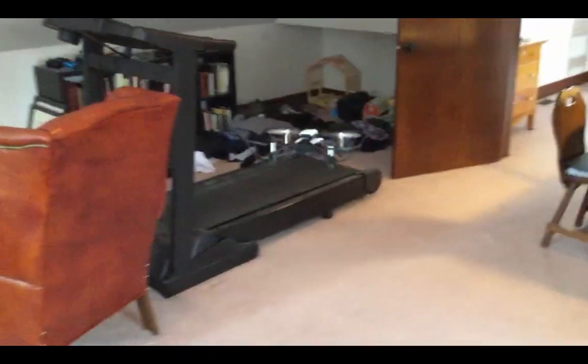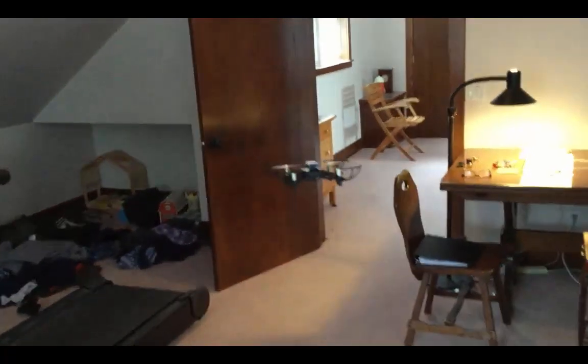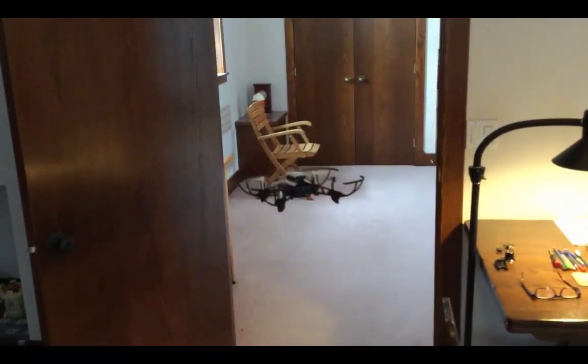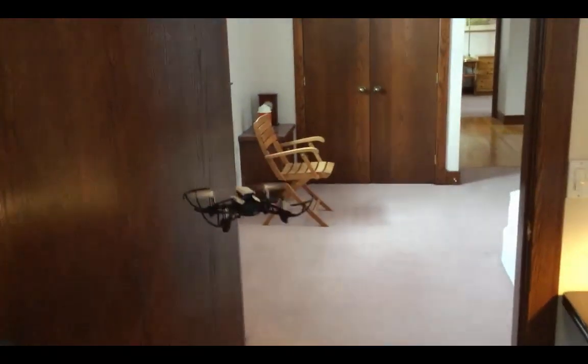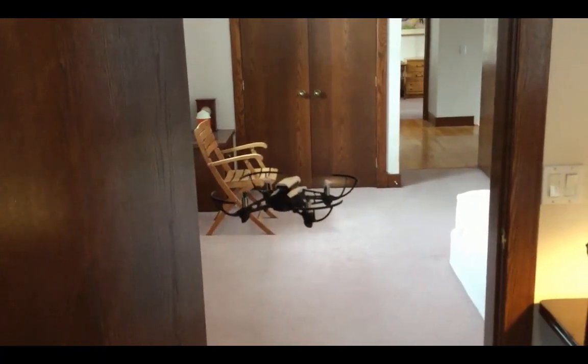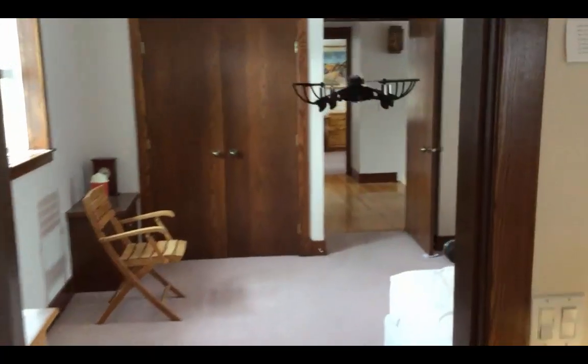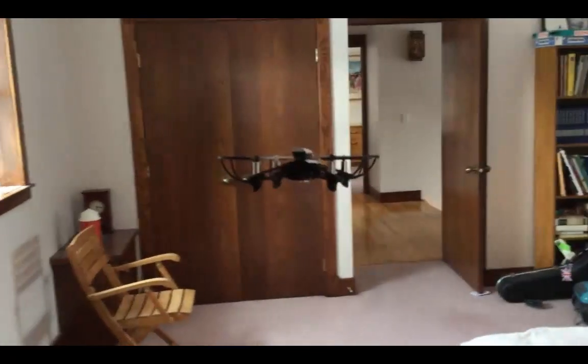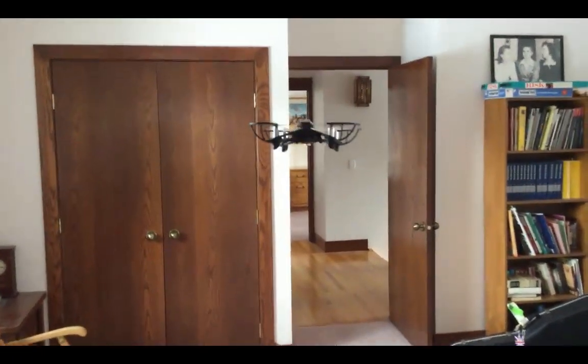I implemented a system that allows a drone to fly autonomously from room to room on one floor of a house. The drone sends back footage from its camera to a fast computer that I built that has a GPU on it. And on that computer is a convolutional neural network that looks at the video stream and decides which way the drone should move.